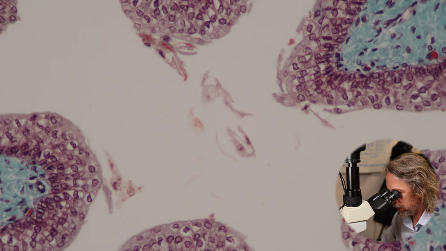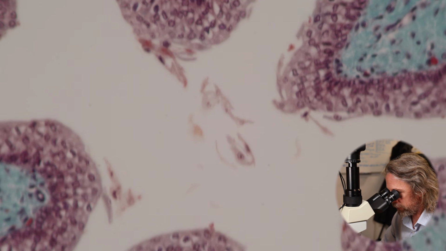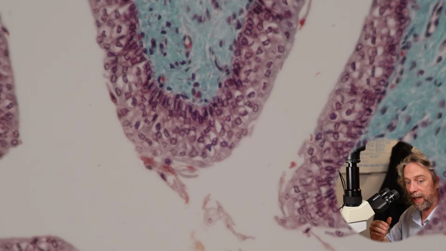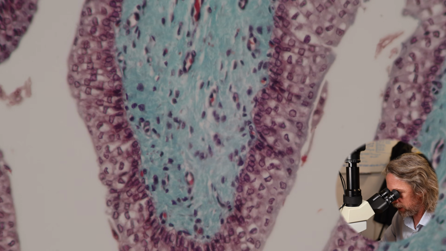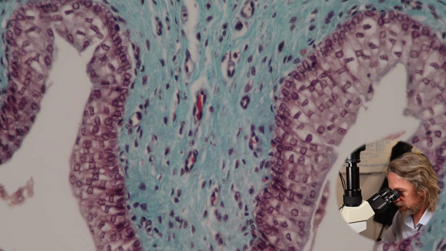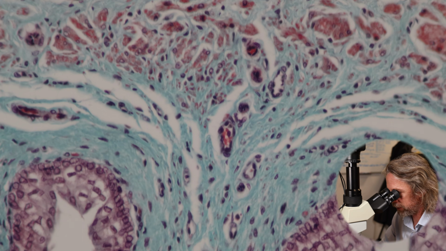So we've got the lumen, where we'll find the urine. We have the urothelium, a form of transitional epithelium, which is stretchy and forms a fantastic barrier between the urine and the body. We have the supportive lamina propria in green. We see lots of little blood vessels, and the nerves will be in there as well.